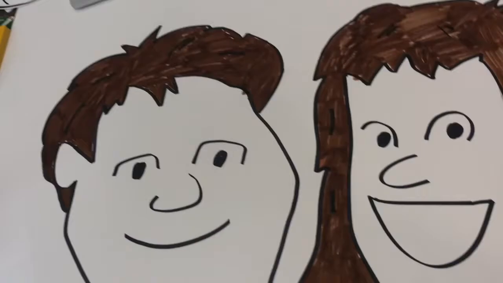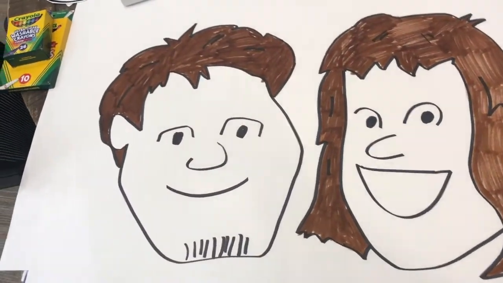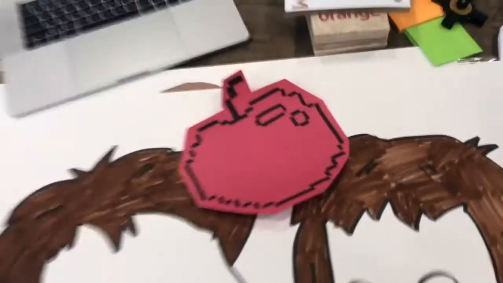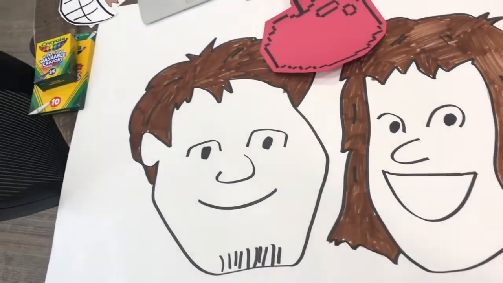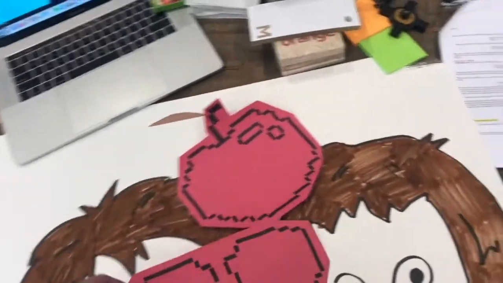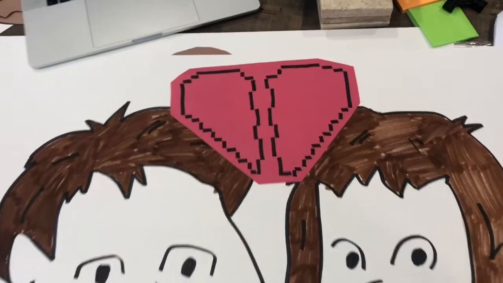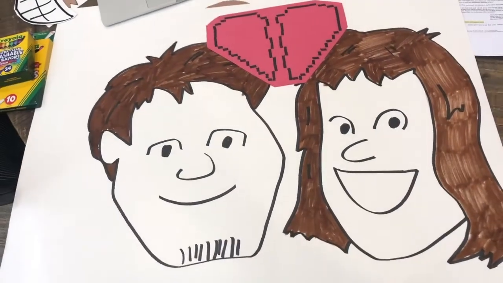So for this one, we say Adam and Eve had a close relationship with God, but then, and we add our fruit icon, which I tried to make look a little 8-bit just for fun. Adam and Eve broke God's rule. They sinned and their relationship with him was broken. So we add our 8-bit broken heart. And again, this is the host holding this poster up in front of him the whole time. So that is the basic idea.